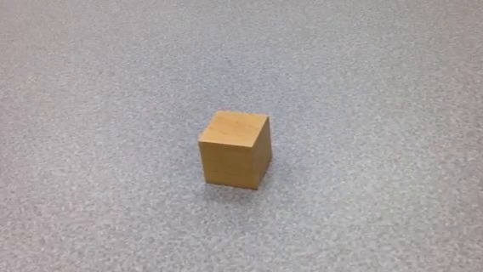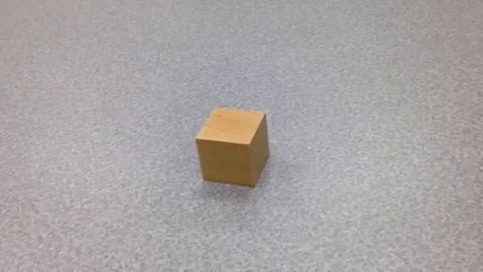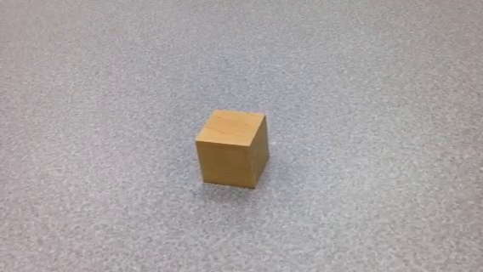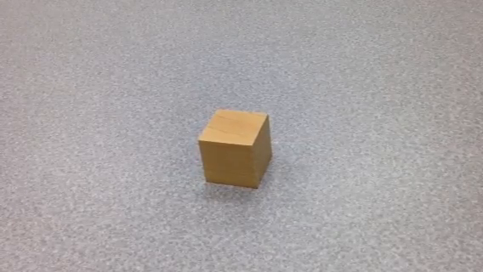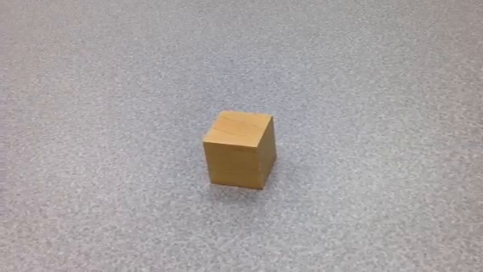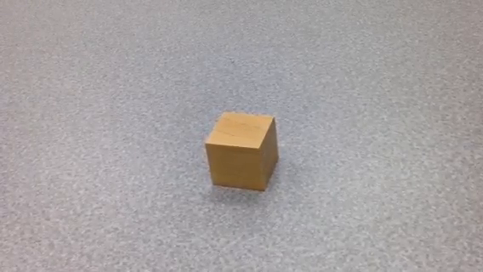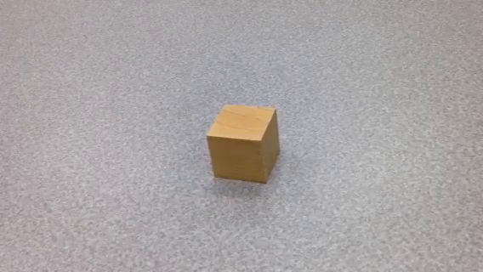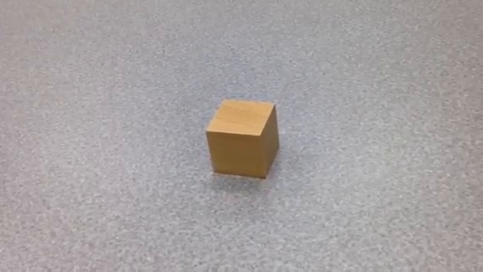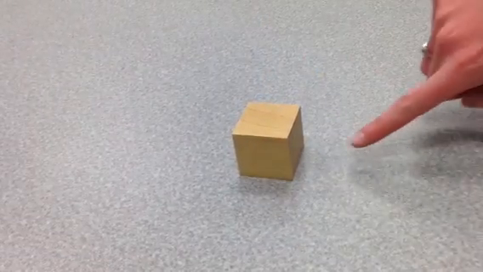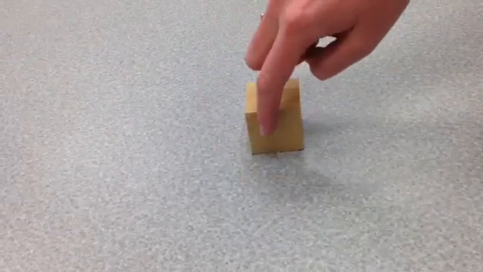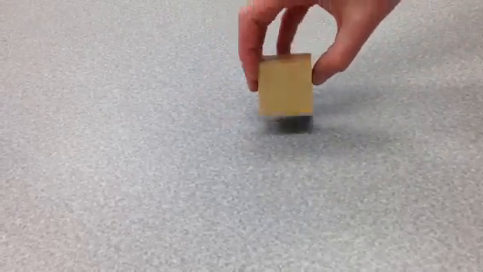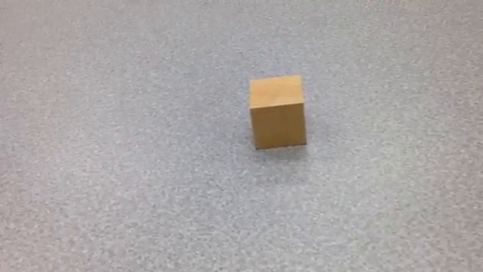Now that we know what the vocabulary words are, we can use those to count how many edges, faces, and vertices each three-dimensional figure has. Knowing how many they have will help us determine the attributes of each figure. Let's take a look at our cube again first. How many faces do you think the cube has? Well, in order to figure out, we have to count them. So let's count. 1, 2, 3, 4, one on top, 5, and one on the bottom, 6. There are 6 faces on a cube.